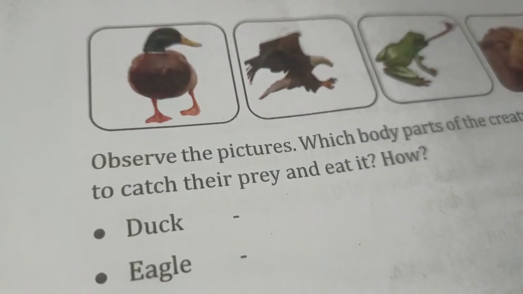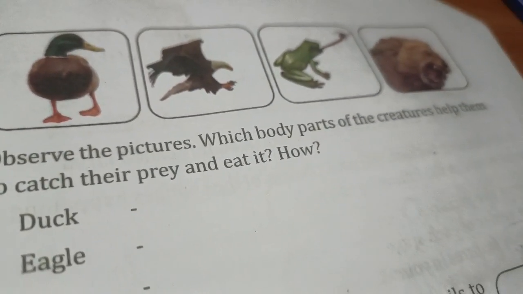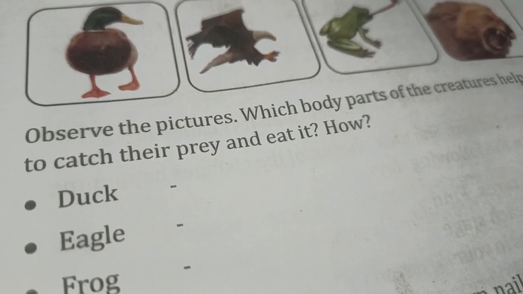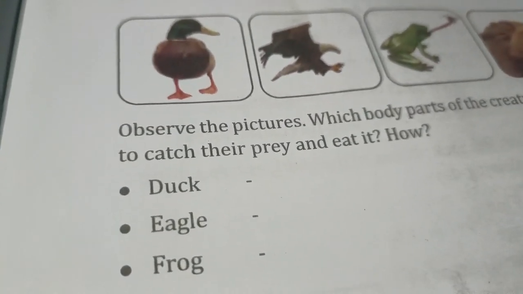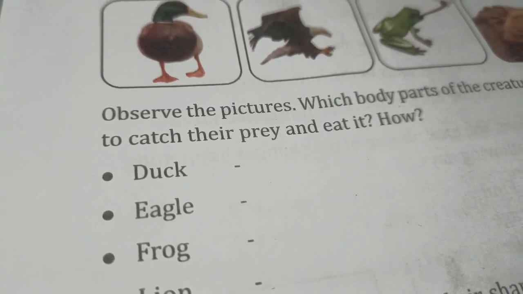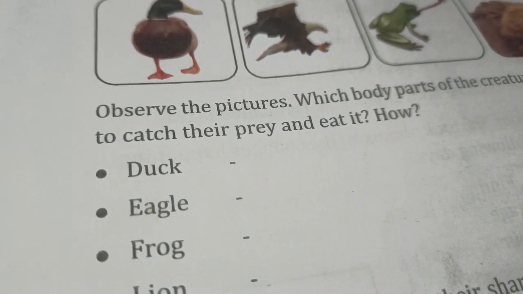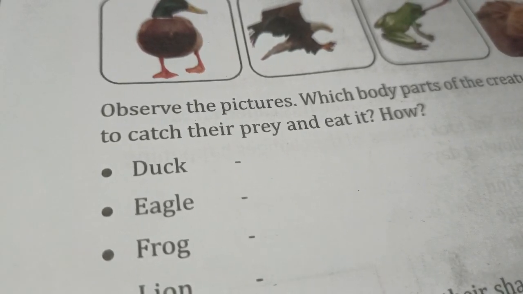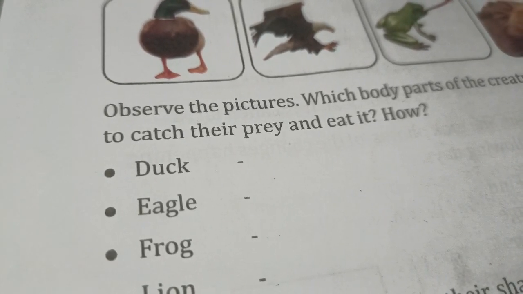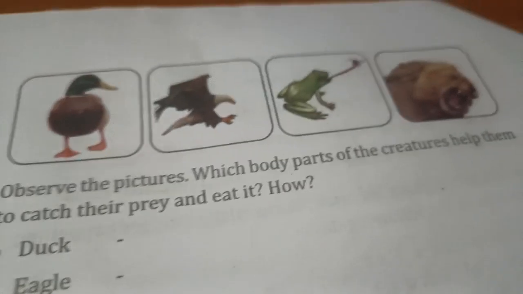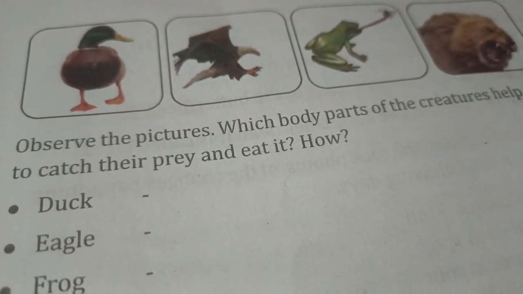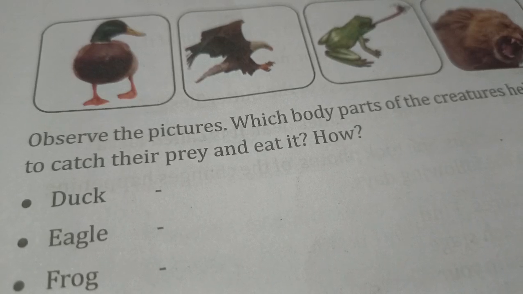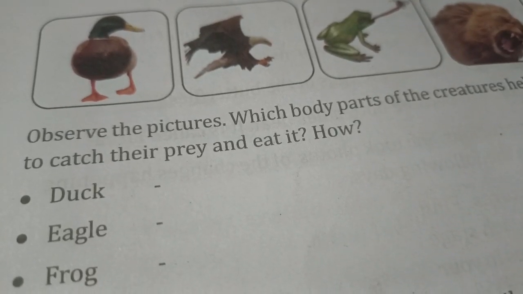And page number 31, observe the pictures. Which body parts of the creatures help them to catch their prey and eat it? How? First one is duck. Duck, its features are oily feathers, webbed toes. The beak is flat and strong, isn't it? And what about eagle? Large and strong wings, sharp vision, sharp beak and claws.